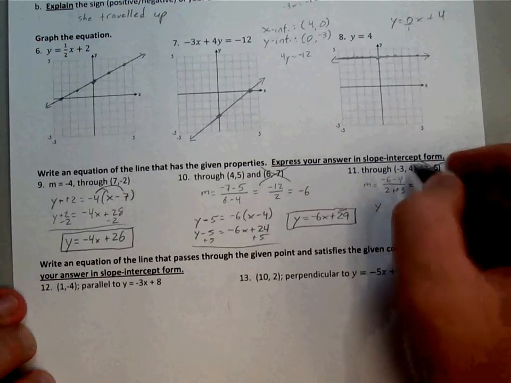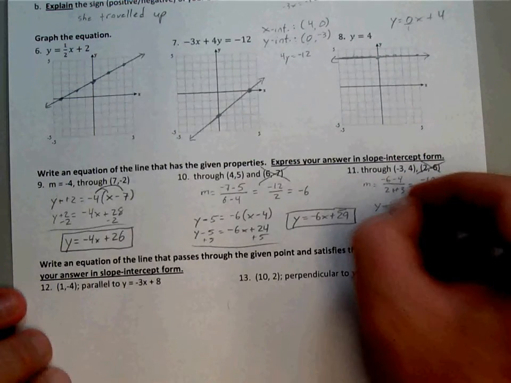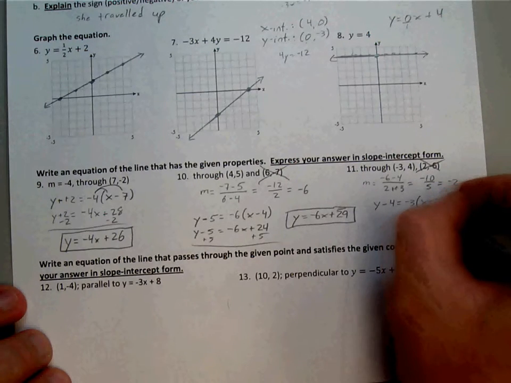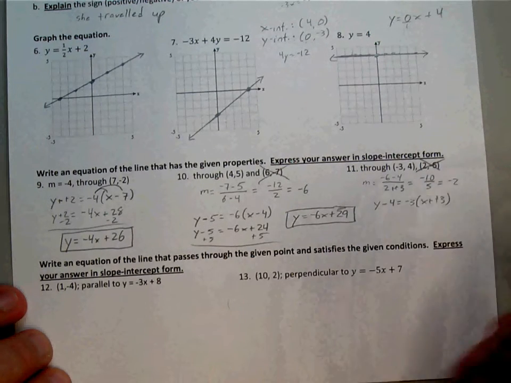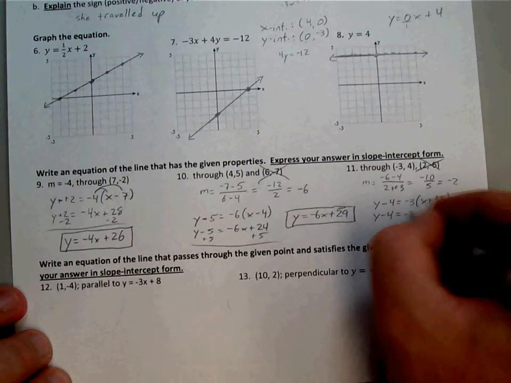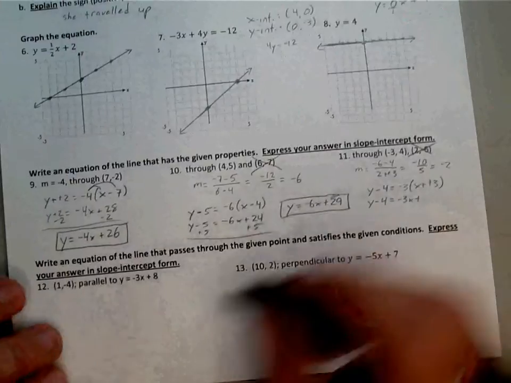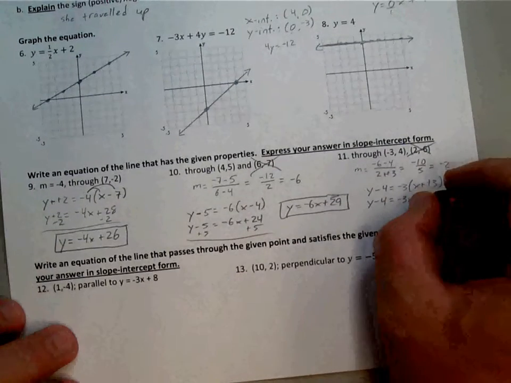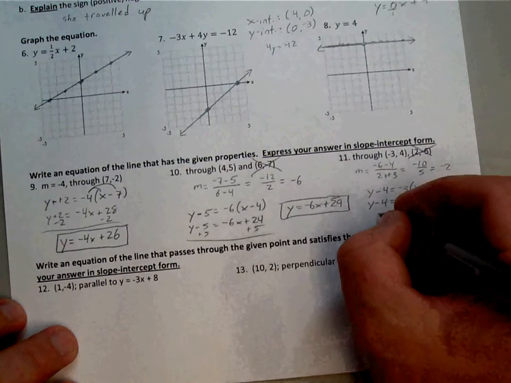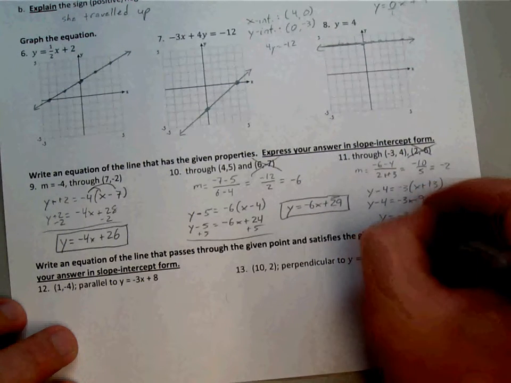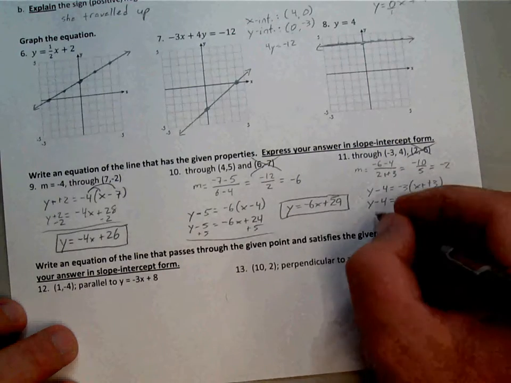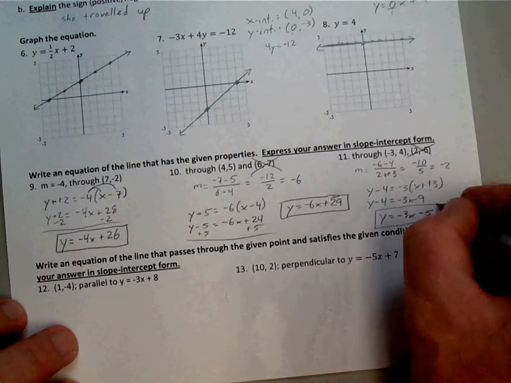So I'm going to use my first ordered pair, the negative 3, 4. So we do y minus 4 equals my slope times x minus negative 3. That becomes x plus 3. Distribute the slope, negative 3x plus, sorry, not plus, minus 9. Add 4. So negative 9 plus 4 is negative 5. So y equals negative 3x minus 5.